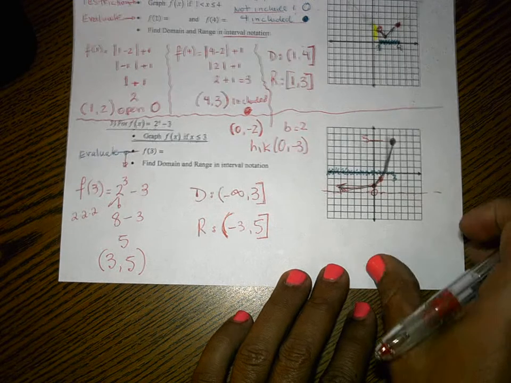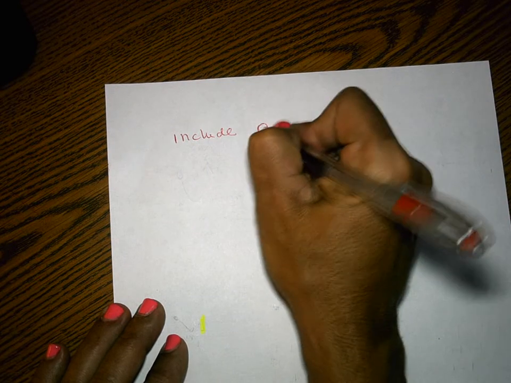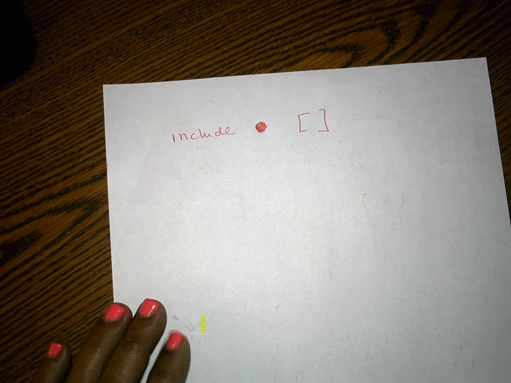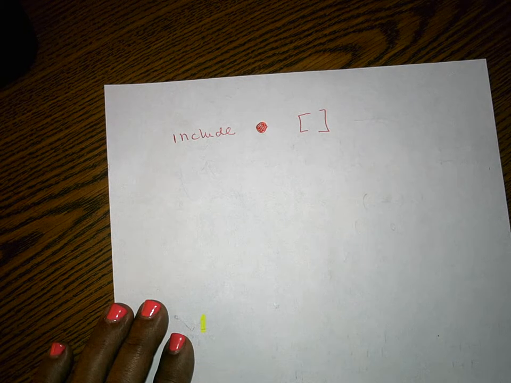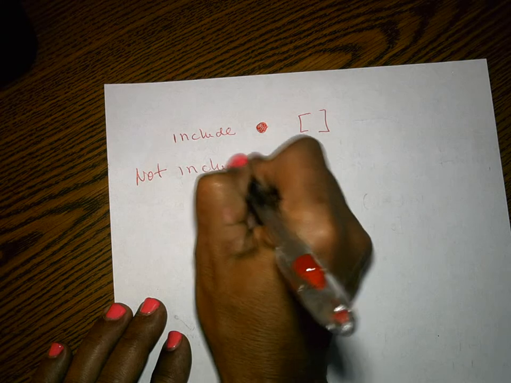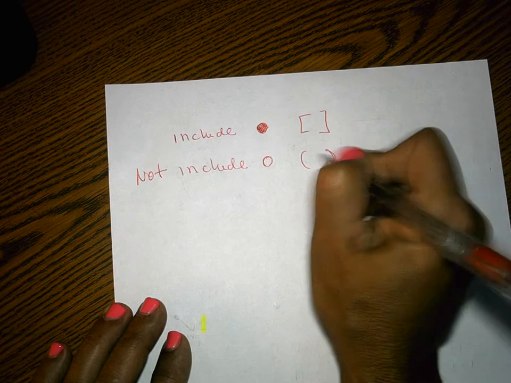So remember really quick, when you want to include something, we use a closed dot. So when I'm talking about domain and range, we use brackets when we're talking about interval notation. When I don't want to include something, we have to use an open circle, and then we use parentheses. Okay, so you're going to have to remember that.